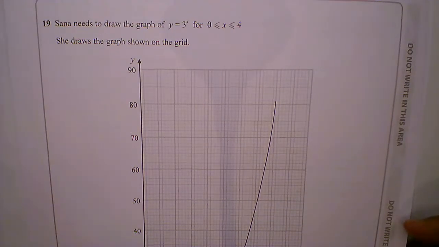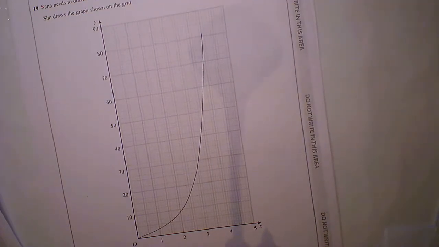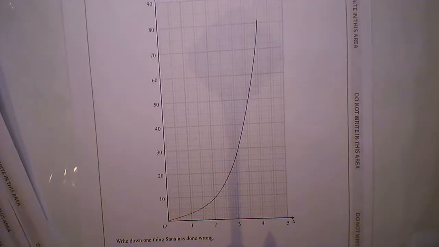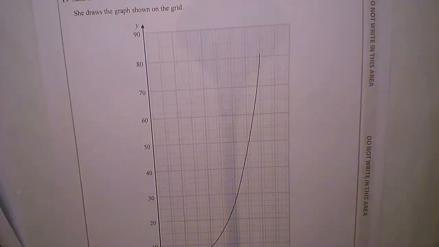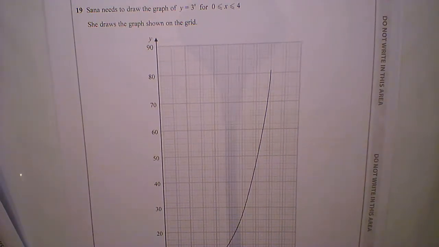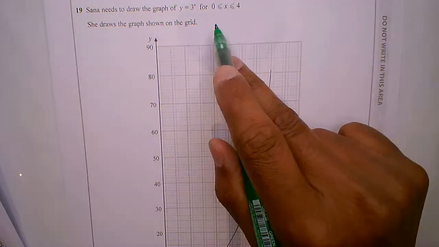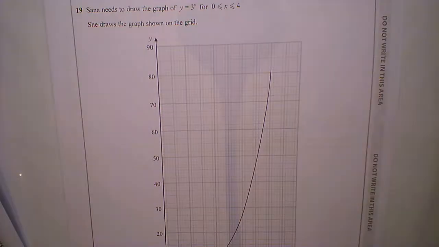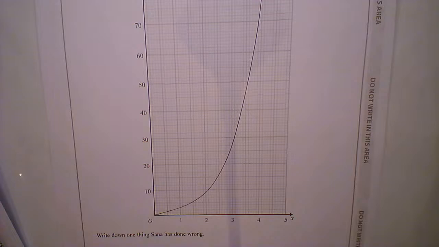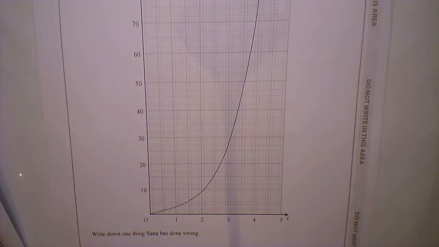So you've got this, I think I need to zoom out to try and get the whole question in here. So you've got Sana needs to draw the graph of y equals 3 to the power x for x bigger than 0 and less than 4. She draws the graph shown on the grid. So we've got the graph here. Write down one thing Sana has done wrong. So that's a nice quick question which we can bank that 1 mark. I'll give you a few seconds. Try this question. Off you go.